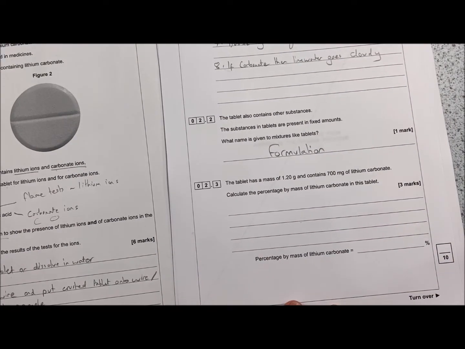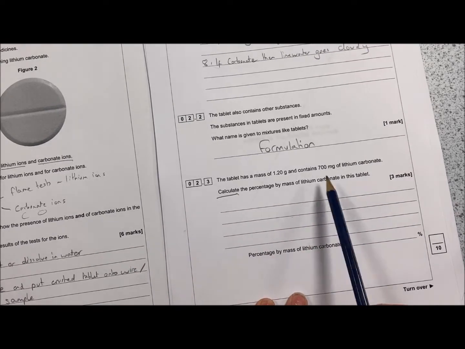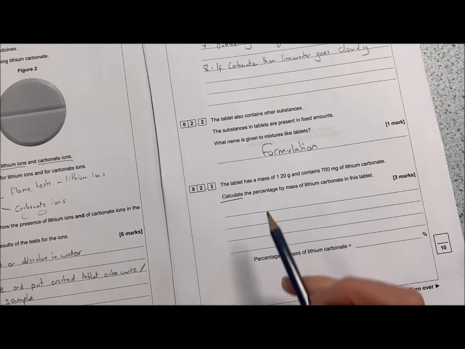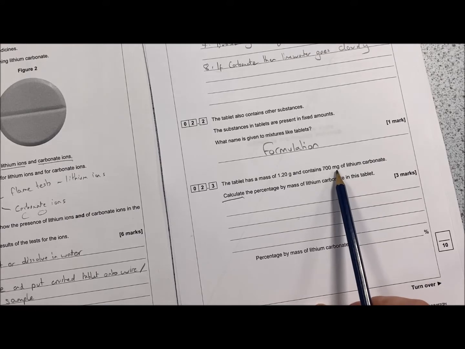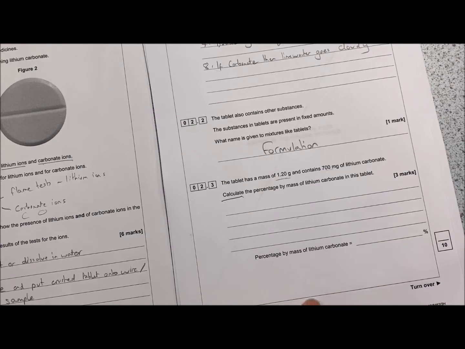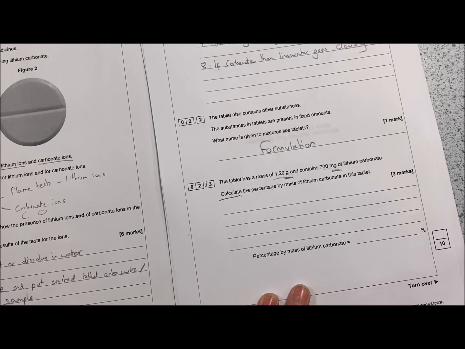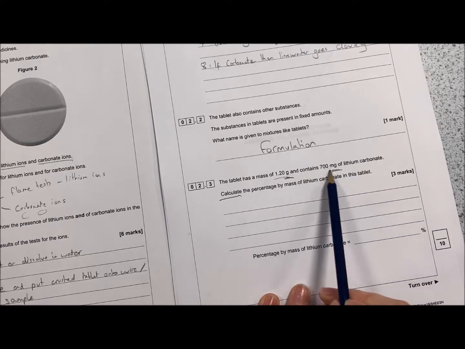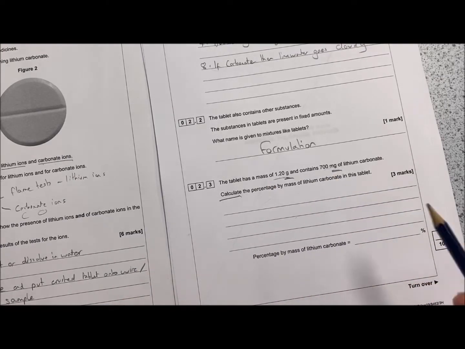The tablet has a mass of 1.2 grams and contains 700 milligrams of lithium carbonate. Calculate the percentage by mass of lithium carbonate in this tablet. So the tablet itself is 1.2 grams. Lithium carbonate is 700 milligrams. So it's a simple percentage. What is this as a percentage of this? Now, key thing here is our units are different. Okay, so we cannot just go straight in with immediately finding out what 700 is as a percentage of 1.2 because the units are not the same.